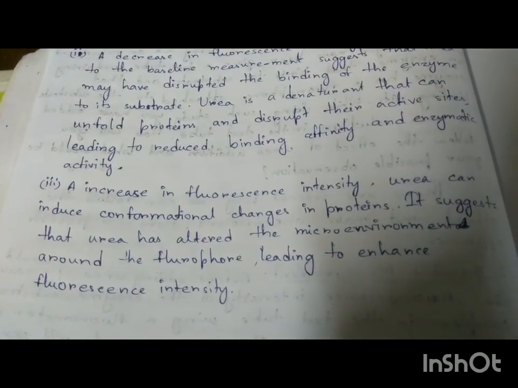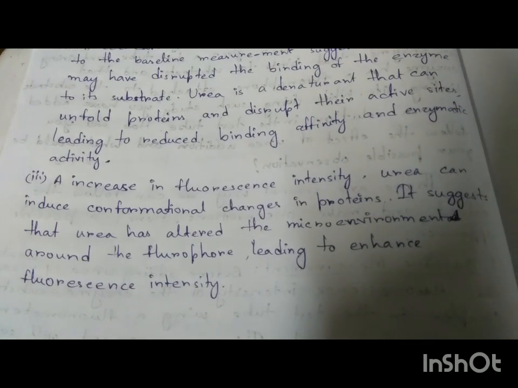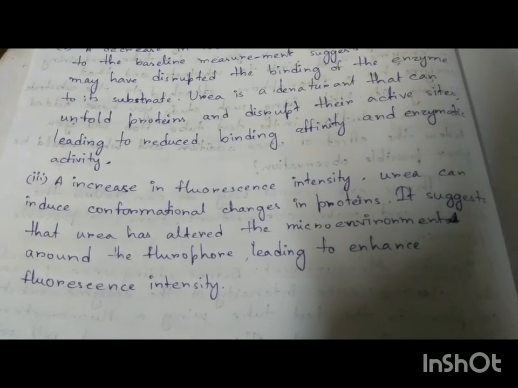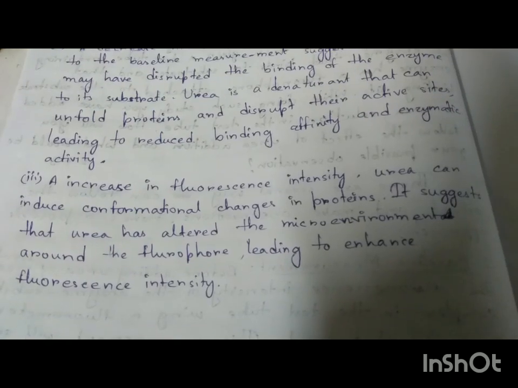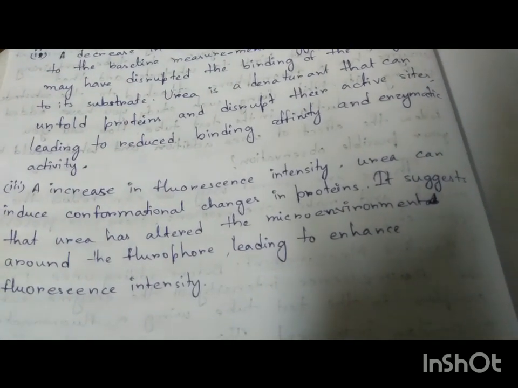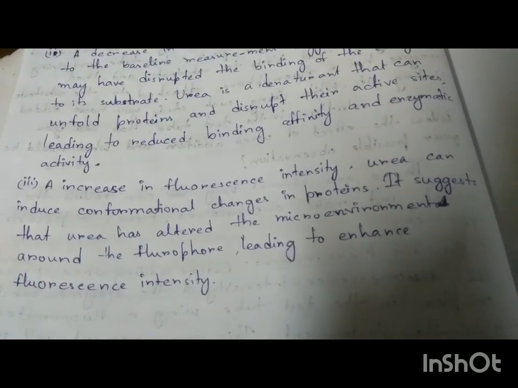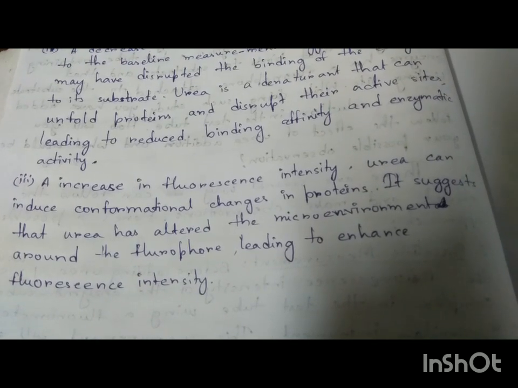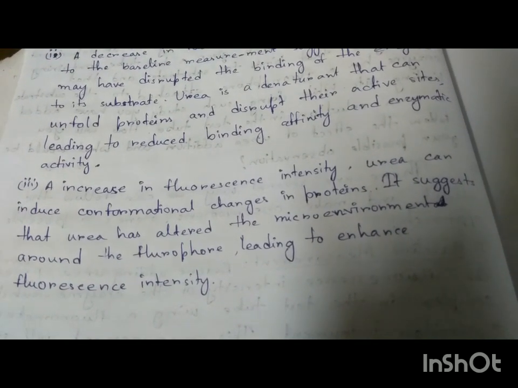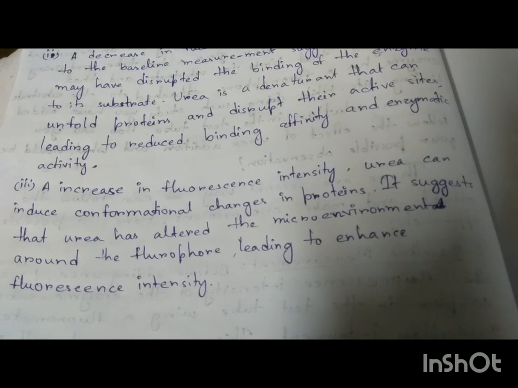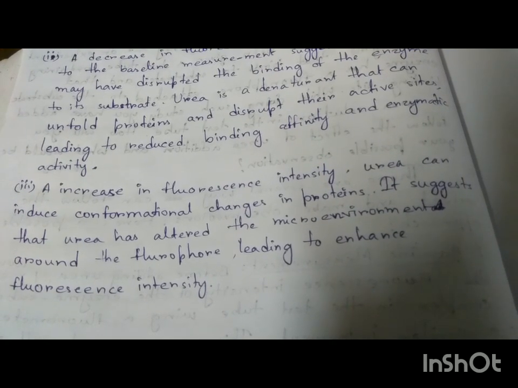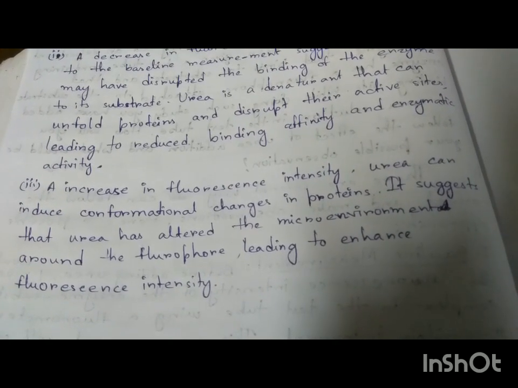And the last observation is an increase in fluorescence intensity. Urea can induce conformational changes in proteins. It suggests that urea has altered the microenvironment around the fluorophore, leading to enhanced fluorescence intensity. These are the observations.